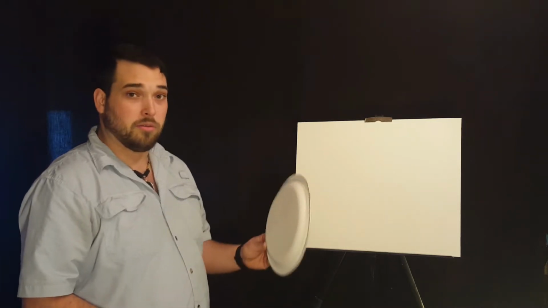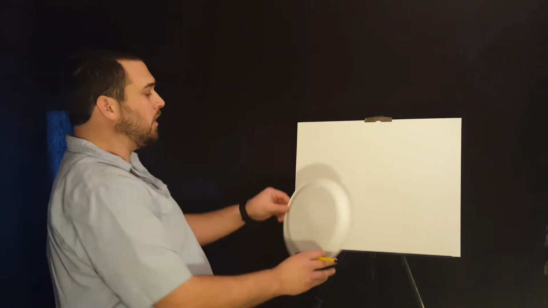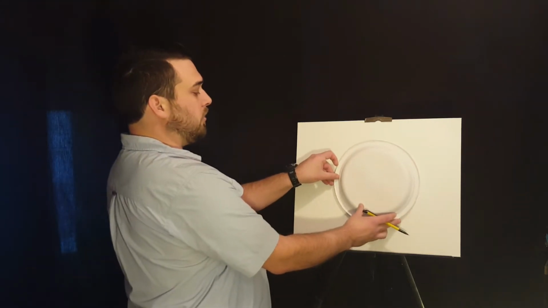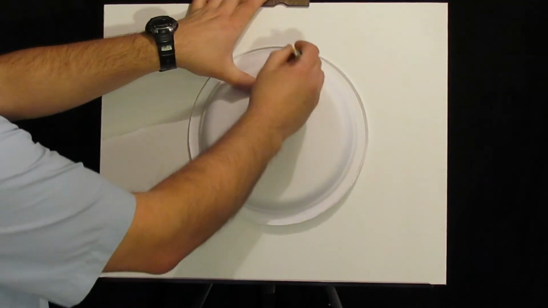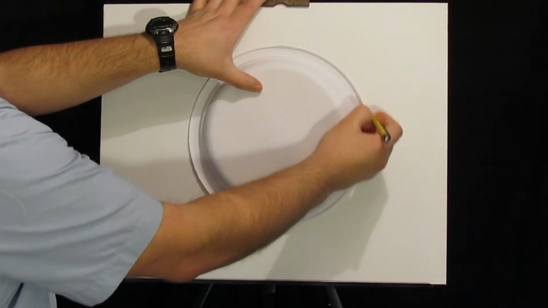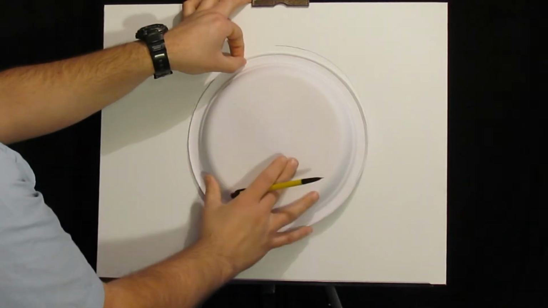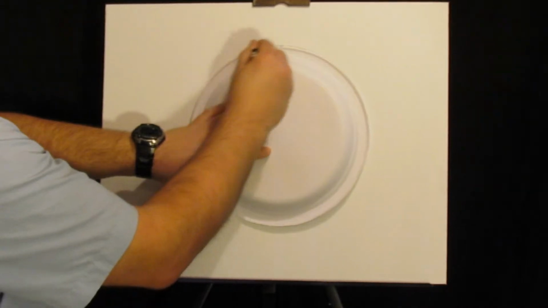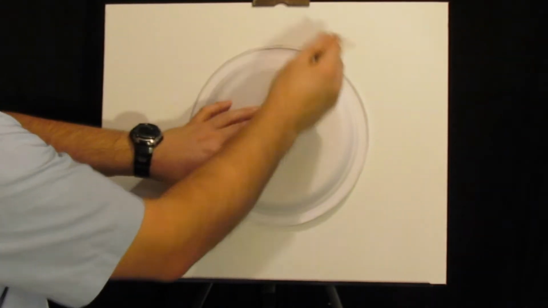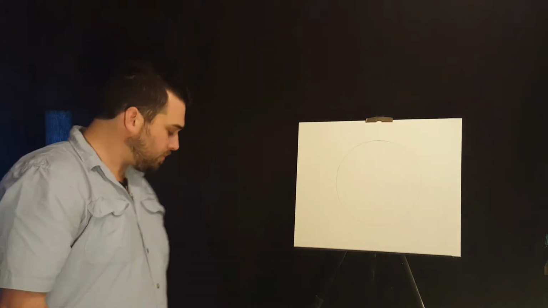So to start with, we need to draw a round Earth because the Earth is a sphere, an oblate spheroid to be exact, a little bit bulgy at the center, but we're just going to use a complete circle. So we're going to start with a circle. Right. So that's our Earth that we're going to start with.